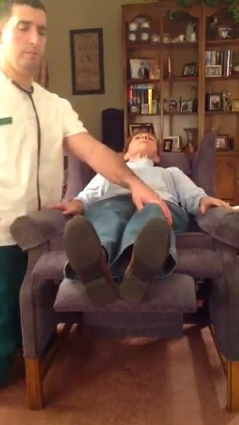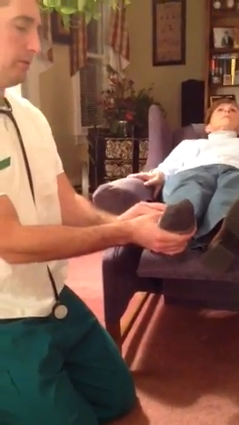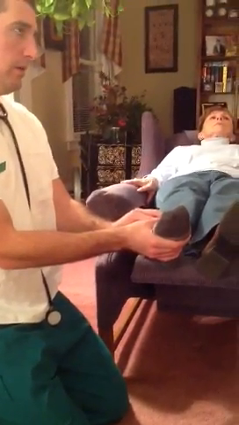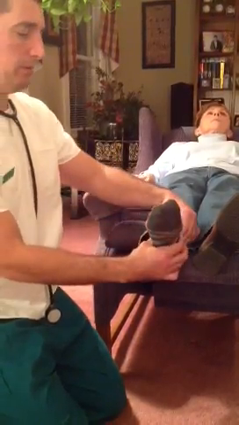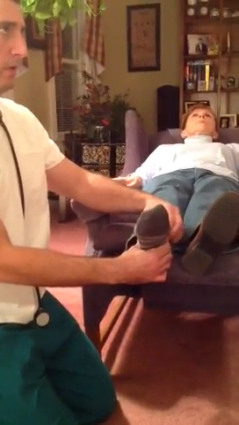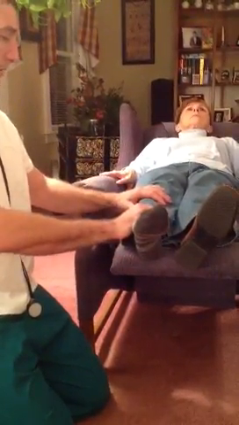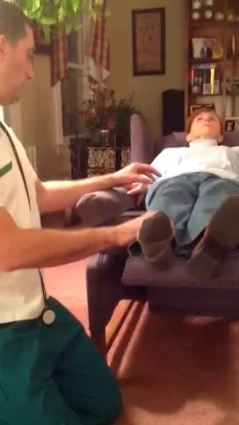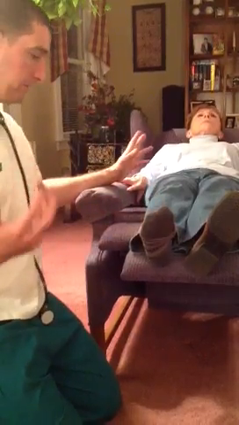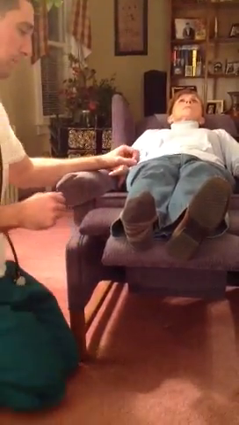And now I would assess her pedal pulses. This is her dorsalis pedis pulse, and it's positive. It's good, strong. And now her posterior tibial, which would be right below her ankle. That's good. And there's no edema, no swelling, no bruising, rashes, lesions, scars, anything abnormal.